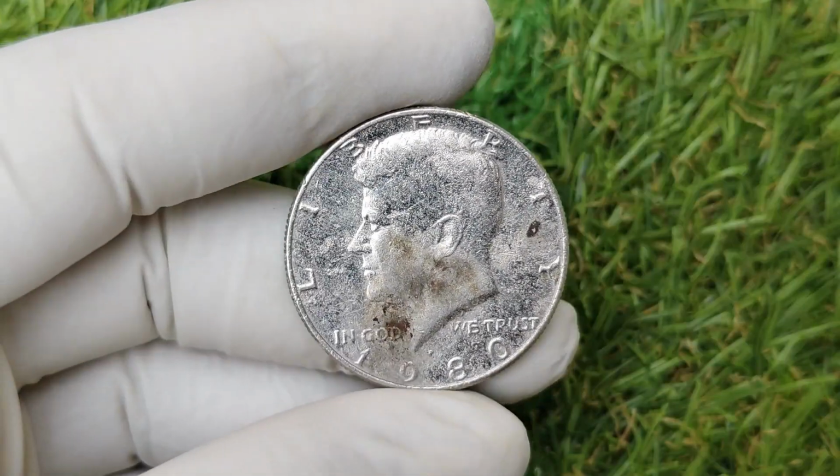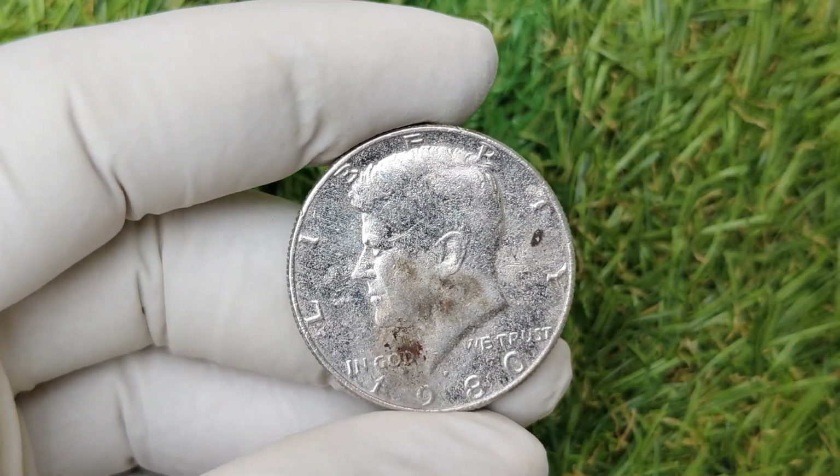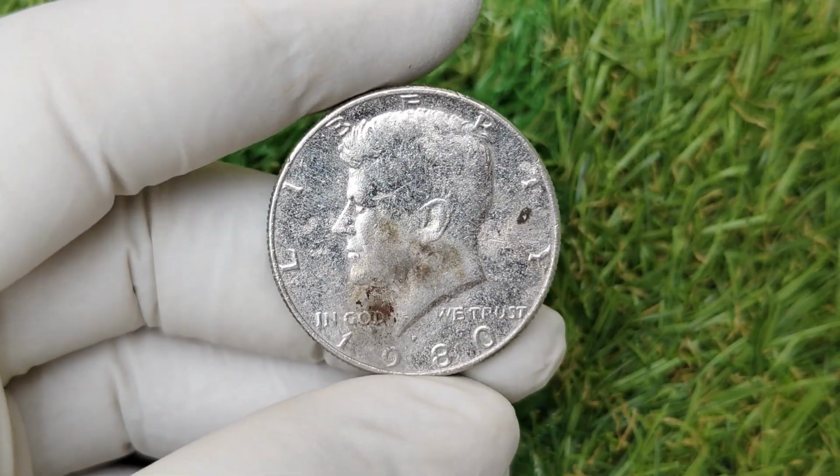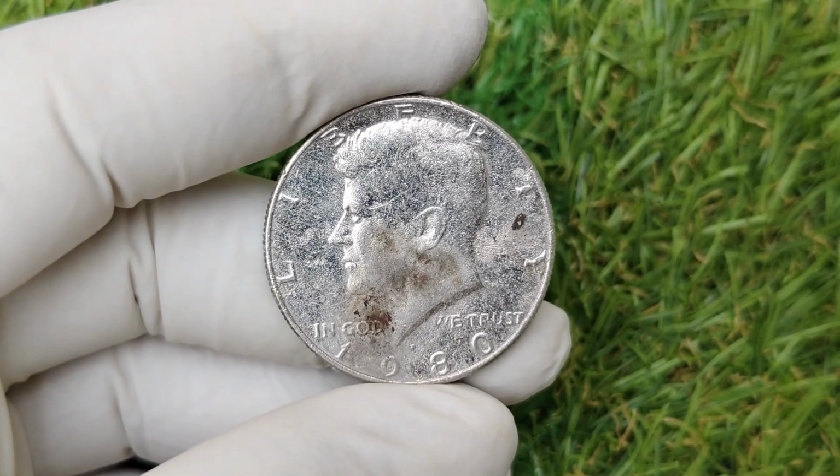Another fascinating aspect of the 1980 Kennedy half-dollar is its circulation story. By the 1980s, half-dollars were already disappearing from everyday use.